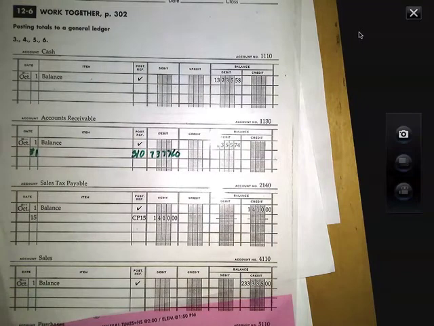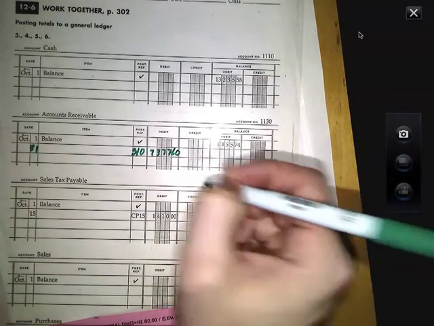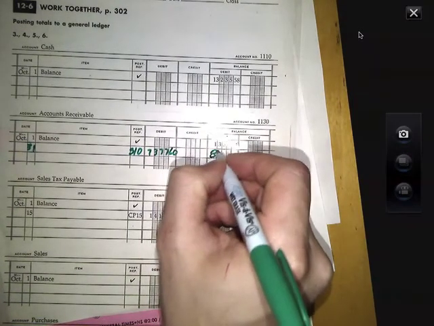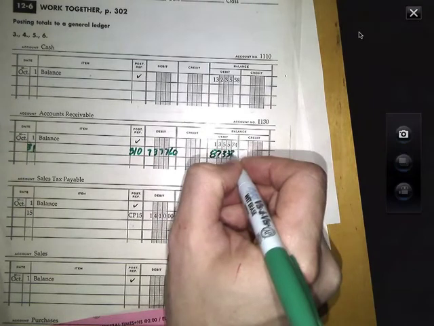Here on 12.6, where's the other? It should be 87, 33, 34.